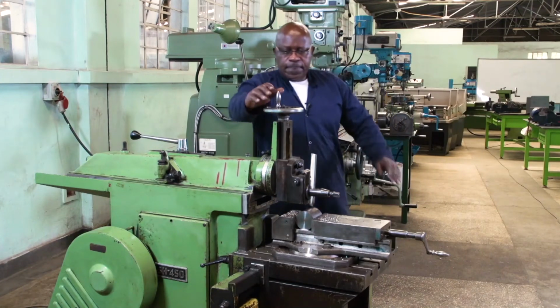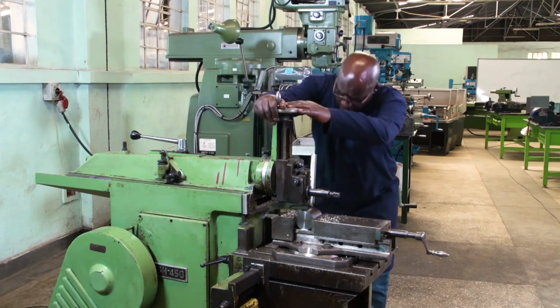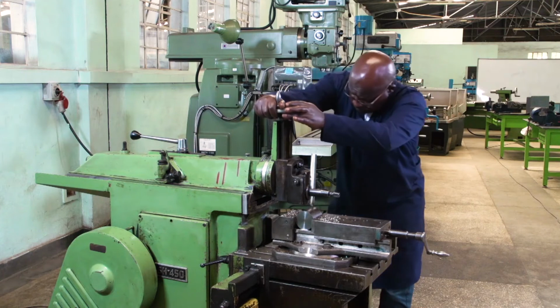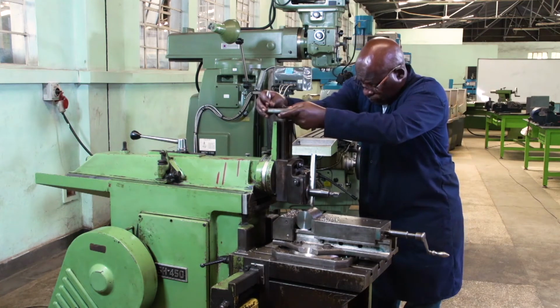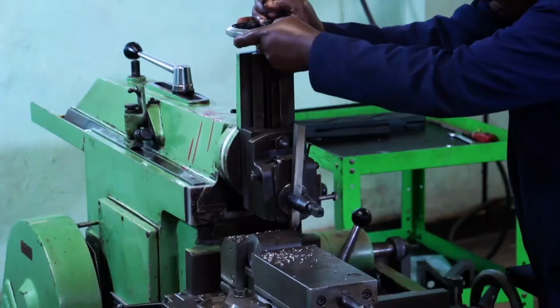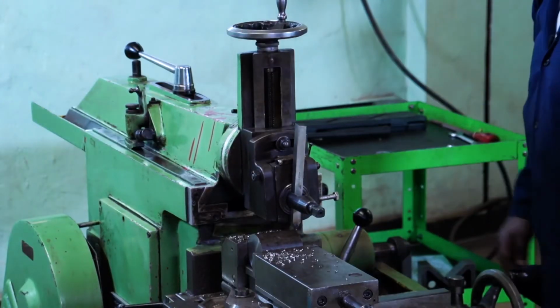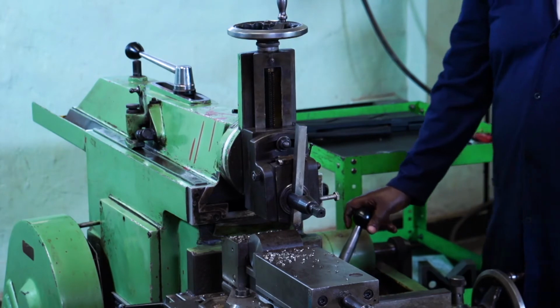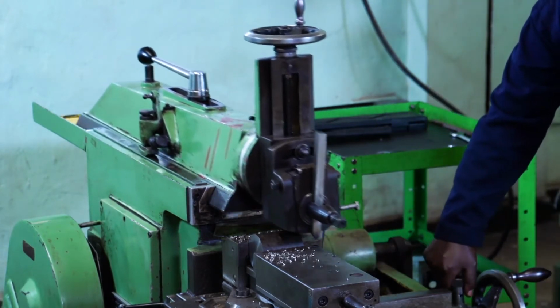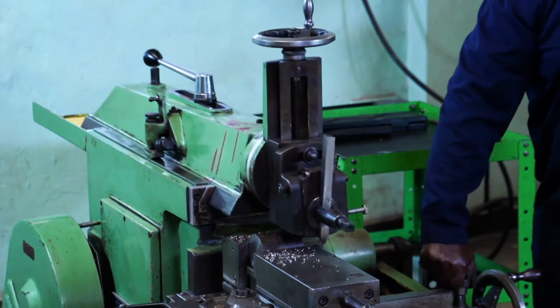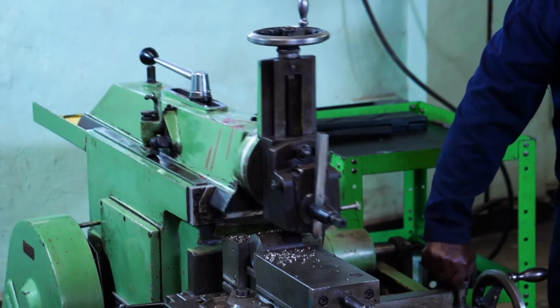I take the first feed. Start the machine and put the automatic feed on the table.